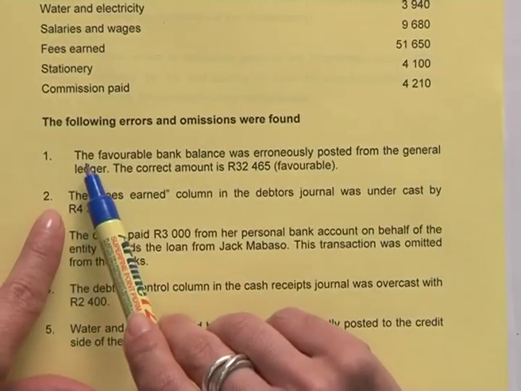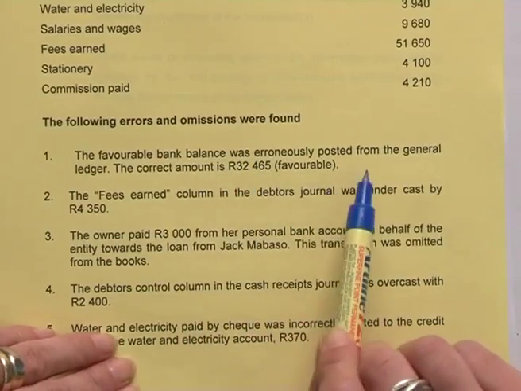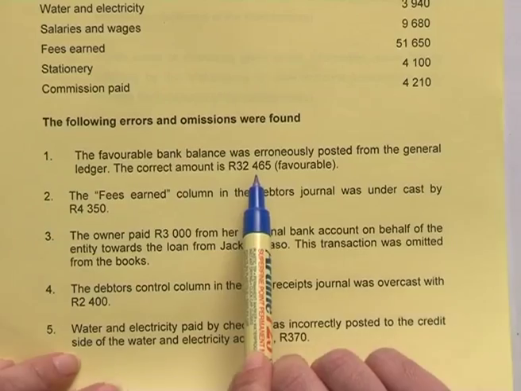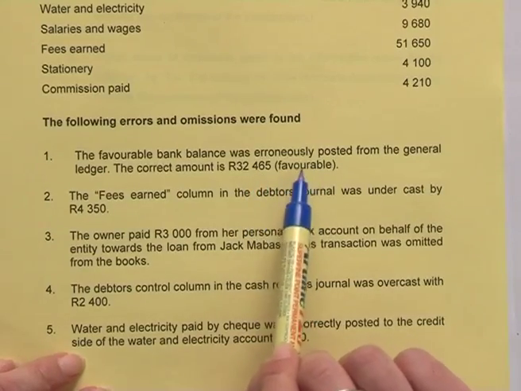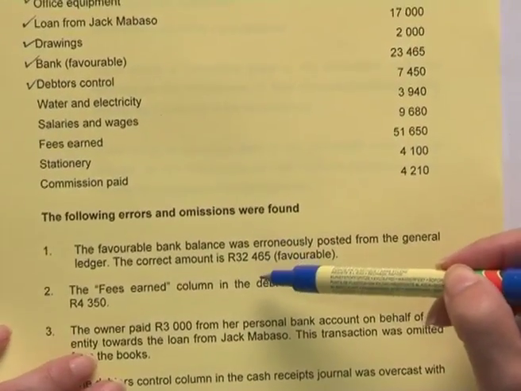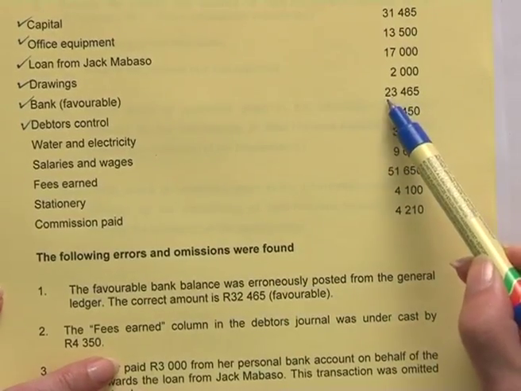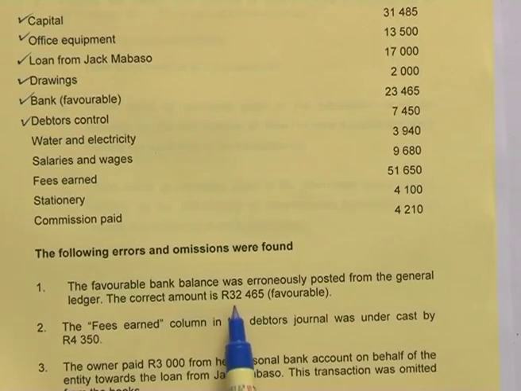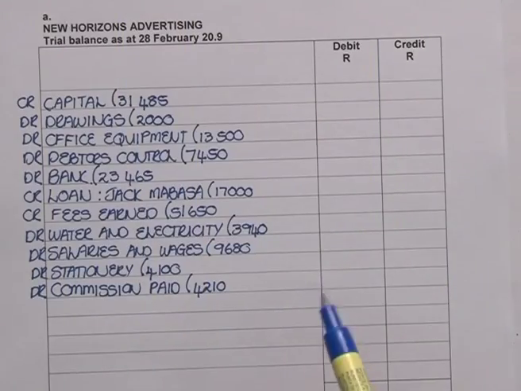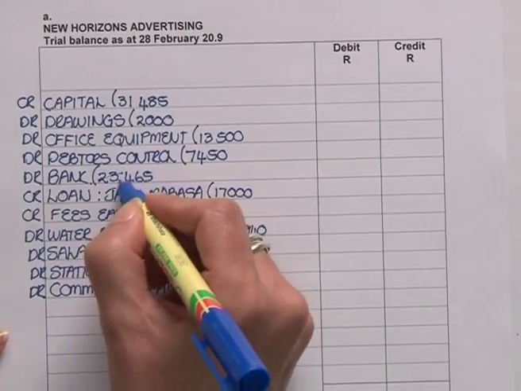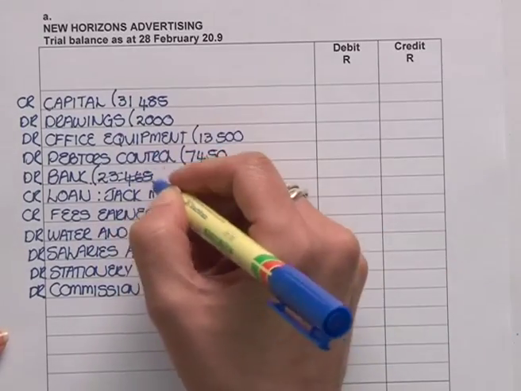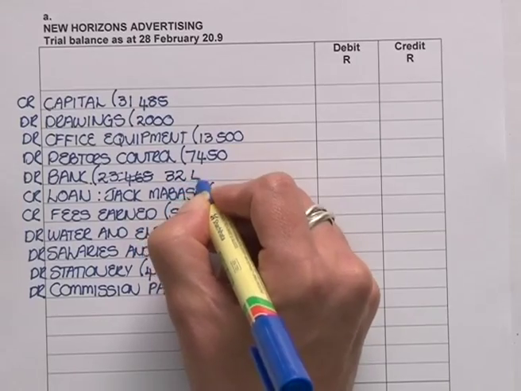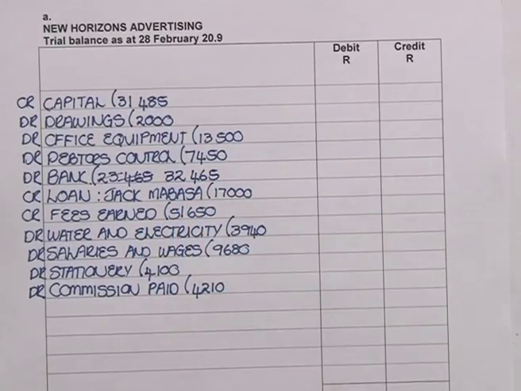In number 1, the favorable bank balance was erroneously posted from the general ledger. The correct amount is 32,465. It's still favorable. So they just tell me, and this can really happen, that this 23,465 should be changed to a 32,465. Human error, so we just go and correct it in my bracket where I started with the 23. I'm now going to correct that to 32,465.